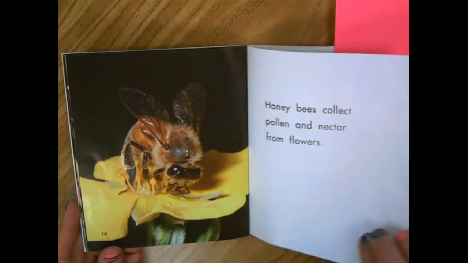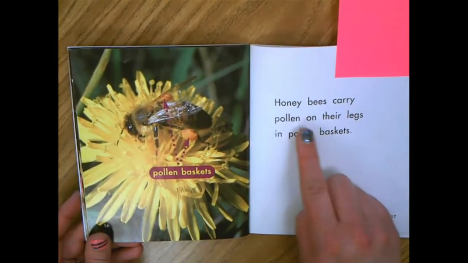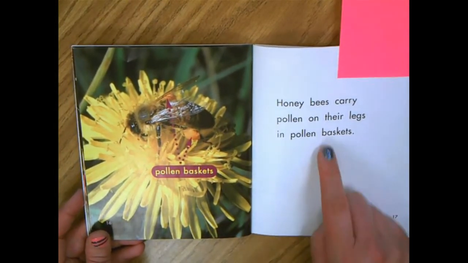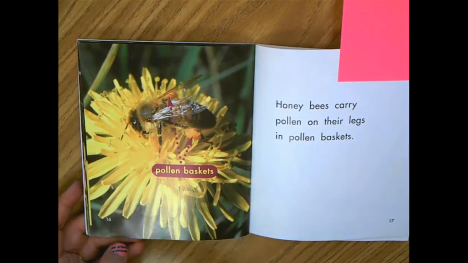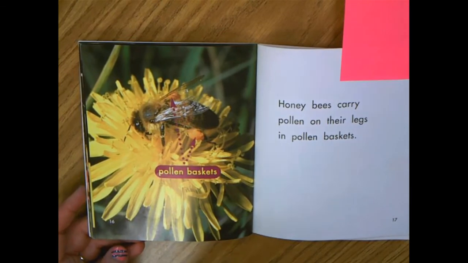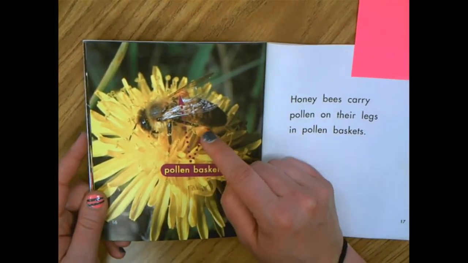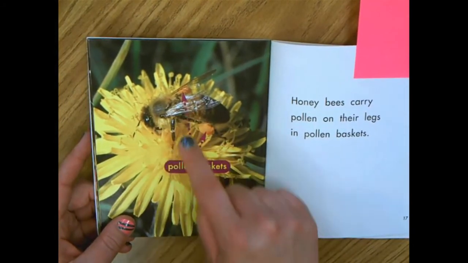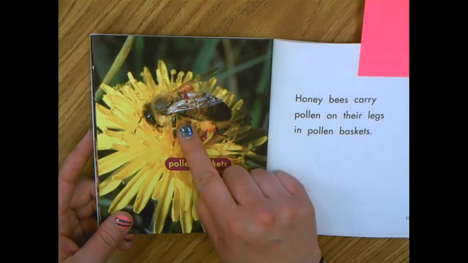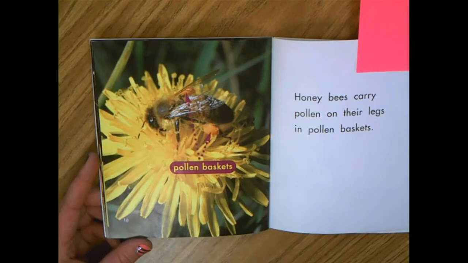Let me try it on another page. It says, honeybees carry pollen on their legs in pollen baskets. Ooh, I heard that word pollen again on this page. And now I heard they have pollen baskets. Let me look again at the flower and the bumblebee. The bumblebee is right in the middle of the flower. And look at that, yellow powder is all over the honeybee.